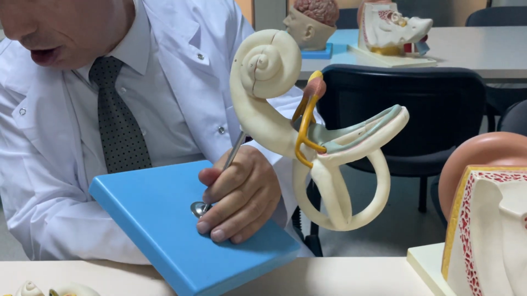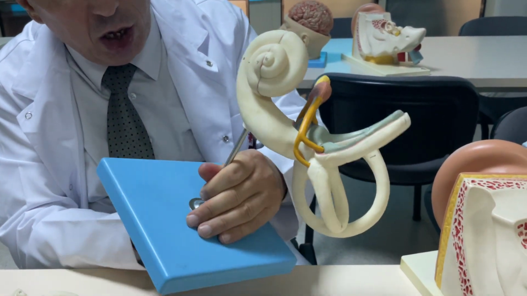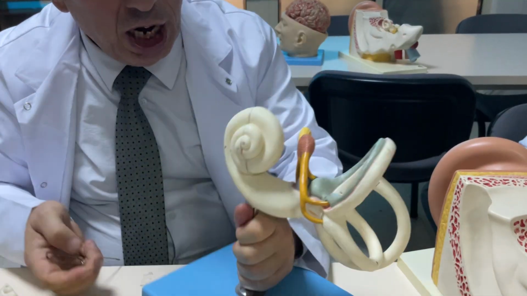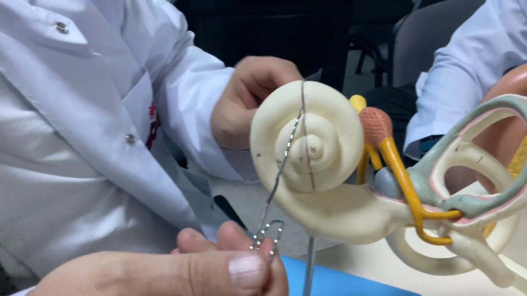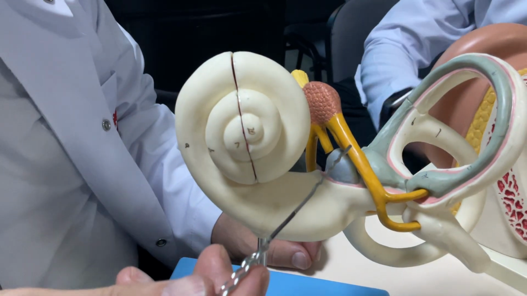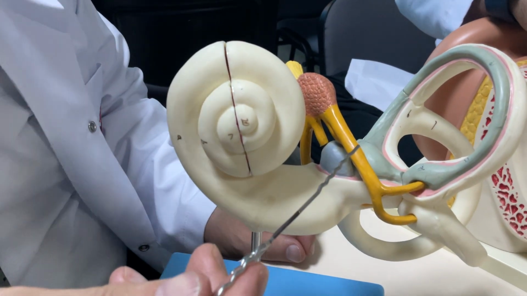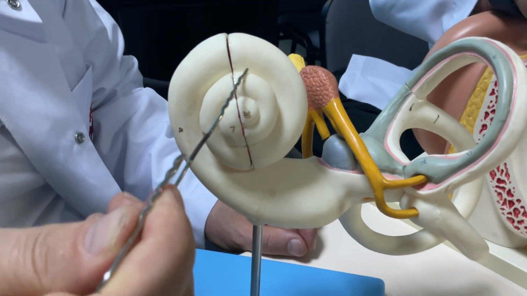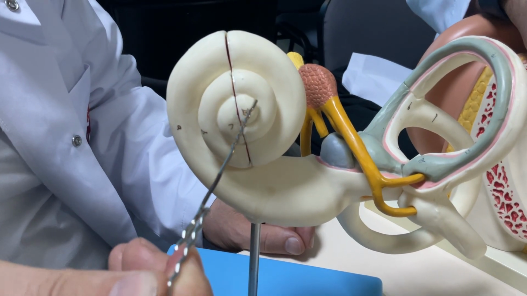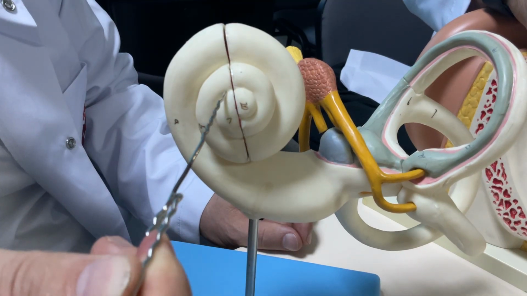Now, the cochlea has 2.75 turns. This is the first turn, this is the second turn, and here is the 0.75 turn.